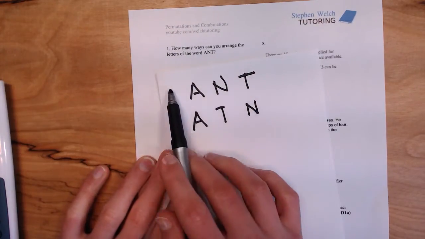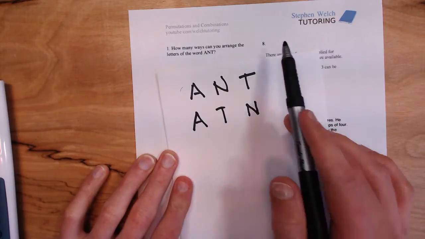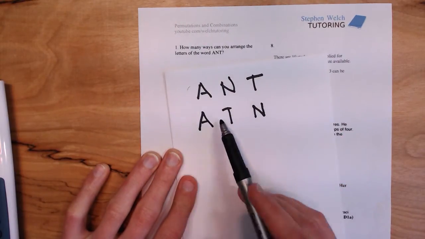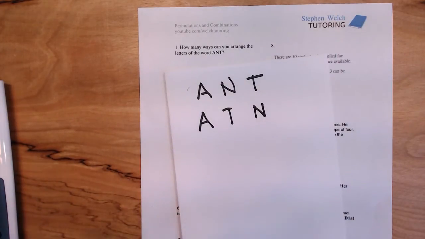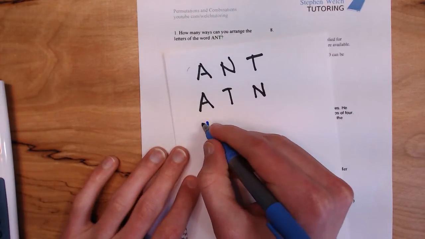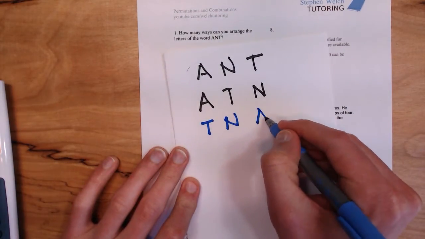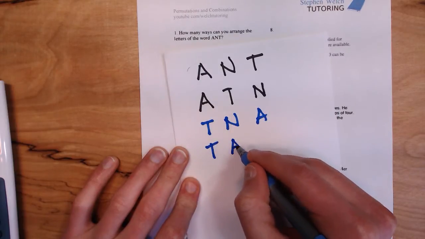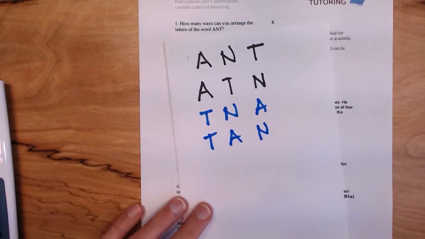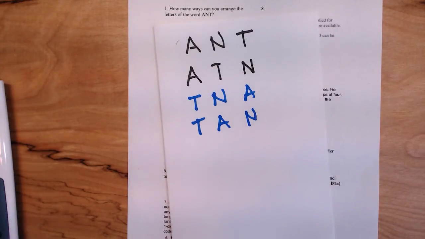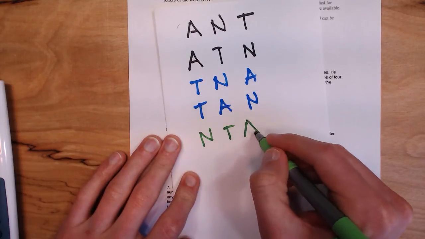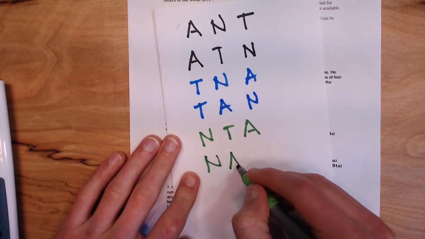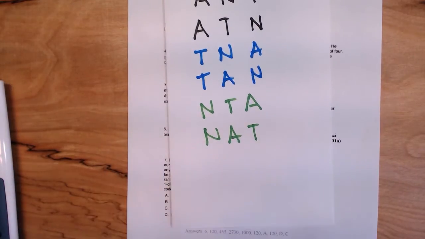So this should be all the different arrangements that work with the first letter being A, which I think is true. Let's think about the arrangements where the first letter is T. There's T-N-A, and T-A-N, tan. Are there any more that start with T? I don't think so. So what about ones that start with N? We have N-T-A, and we have nat, N-A-T. Are there any more? I believe that is it.